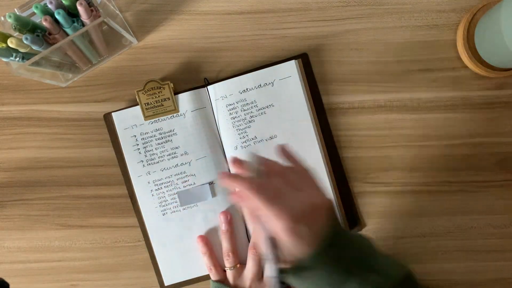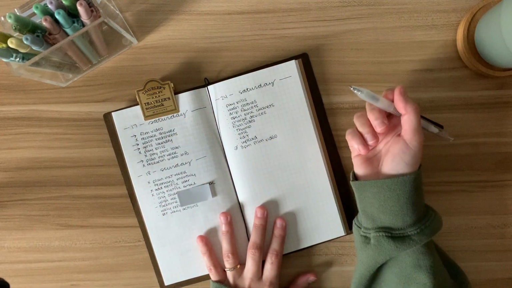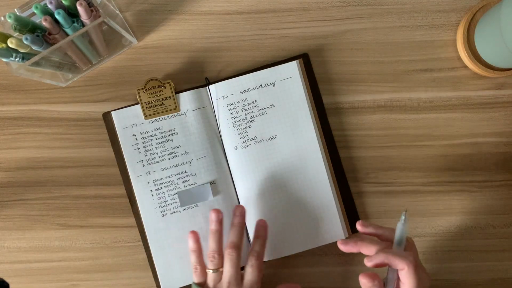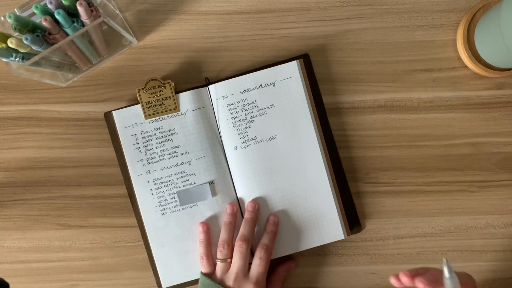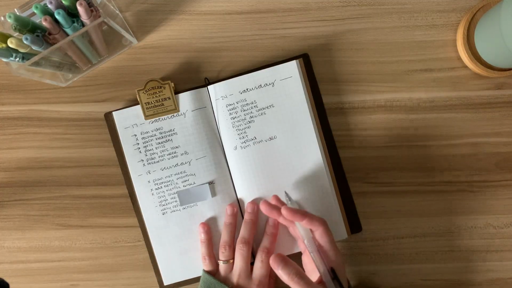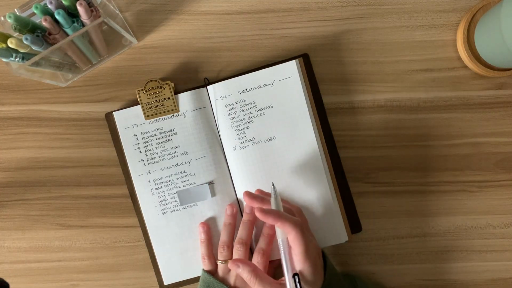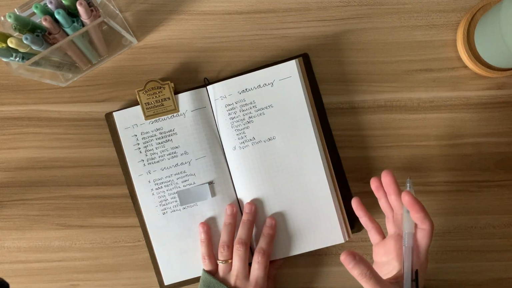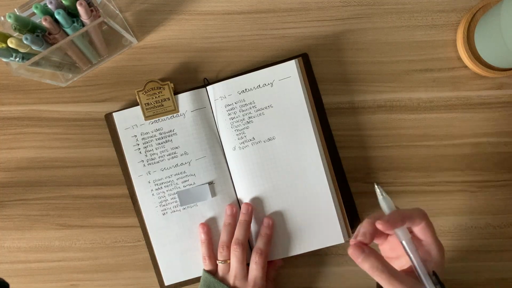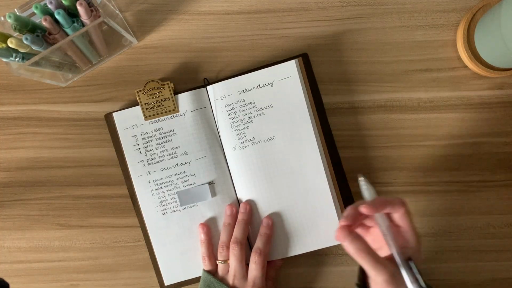And as you can see, I'm not using it every single day. I'm only using it on the days that I want to use it, or the days that I feel like I have a lot of things that I want to get done. Doesn't mean that I didn't get things done on the days I don't use this. It just means that I'm using this as a daily planner, but in an undated format as needed, which is something that I previously had an issue with.